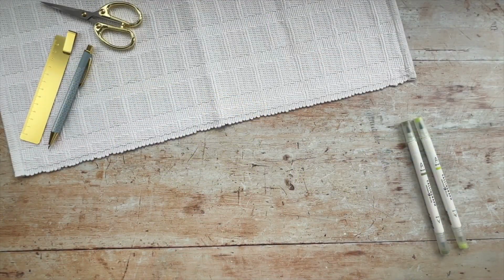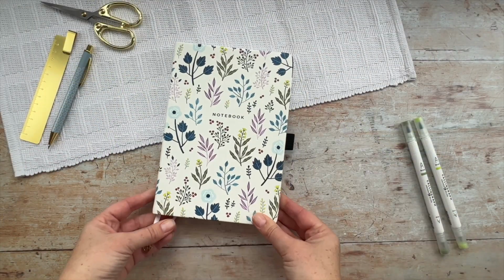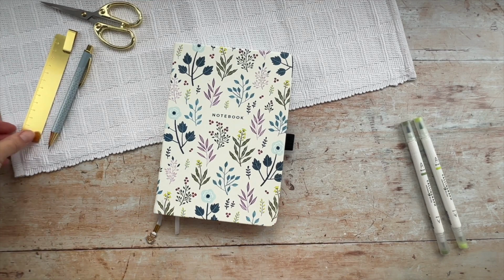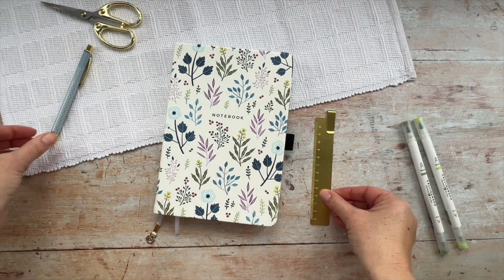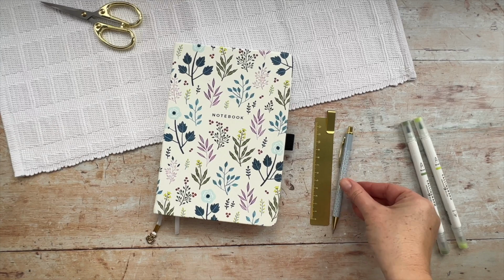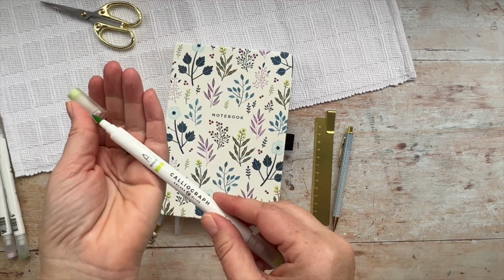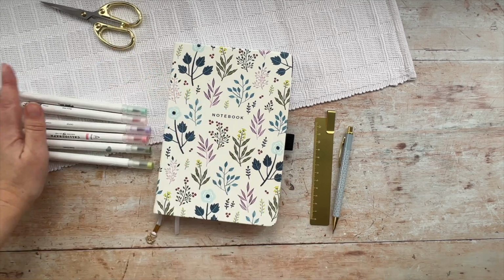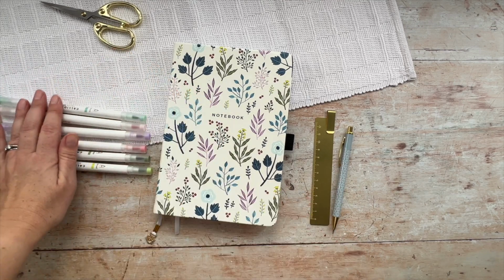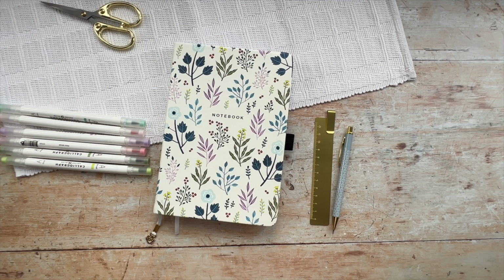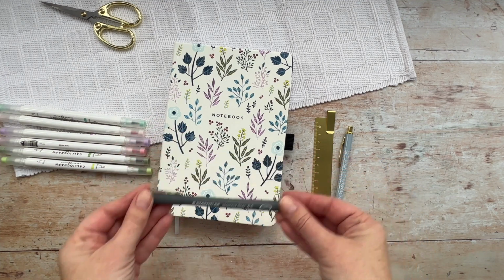For the examples I'm going to show today, you just need some basic journal supplies. A ruler is always useful, and a pencil. I'm going to use the calligraphs because their brush nib acts like a highlighter, and I've chosen the lighter colours so that the fine liner will also work over the top.